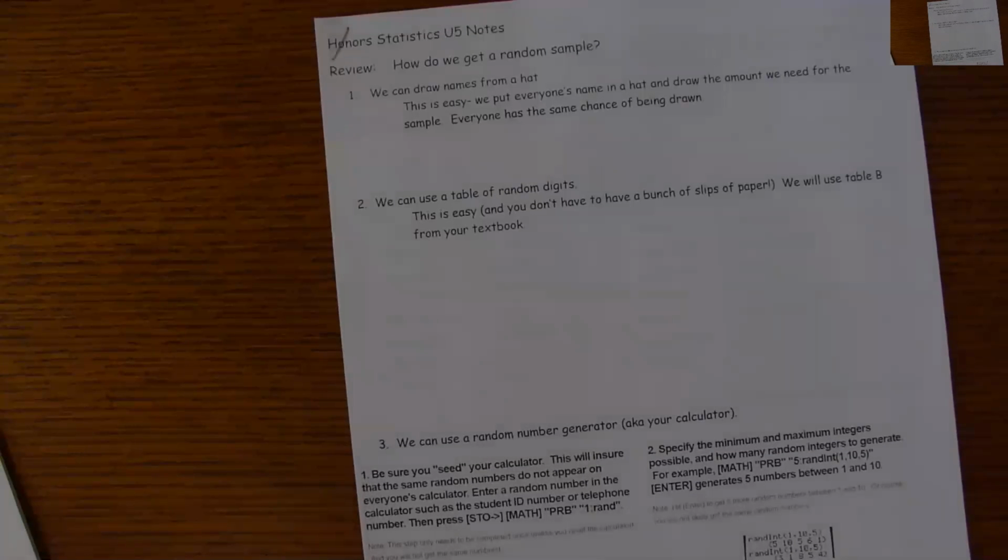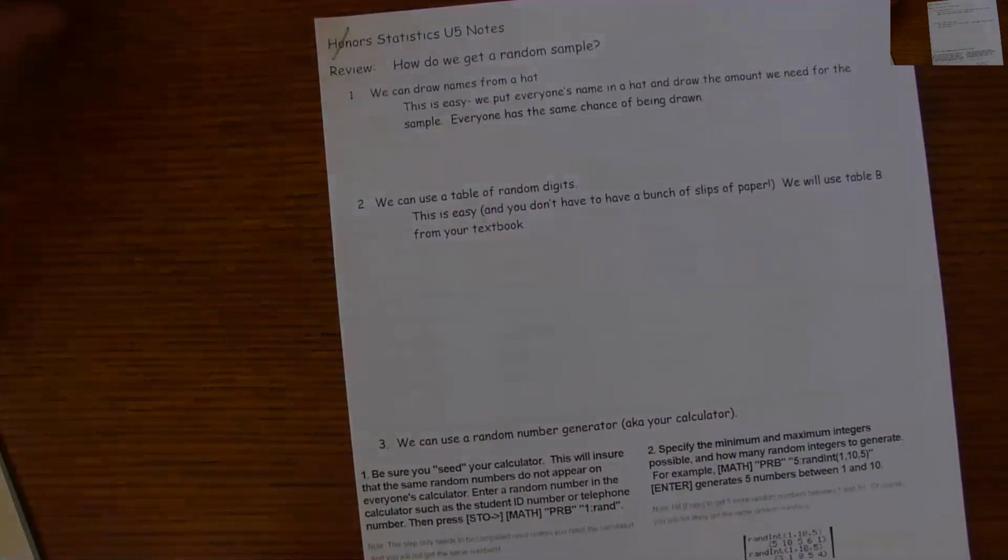All right. So how do we get a random sample? This is review. We talked about this at the beginning of the year. One way is to stick all of your names in a hat. You've done that at parties before where you put your name in and you get a door prize. That's a great way to get a random sample because it's not biased. You all dropped your name in, I shake it up and I pull out a name or a number. I give you a number.